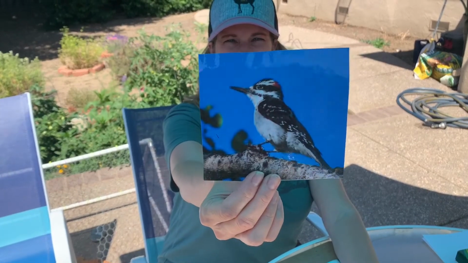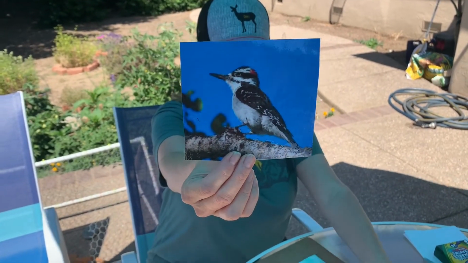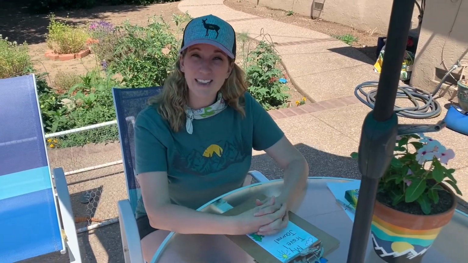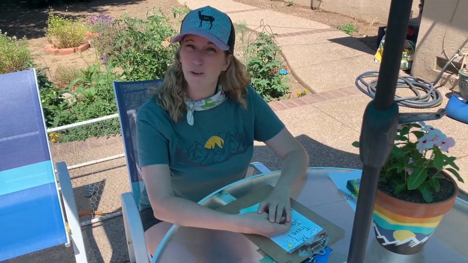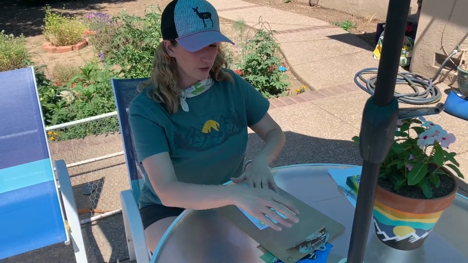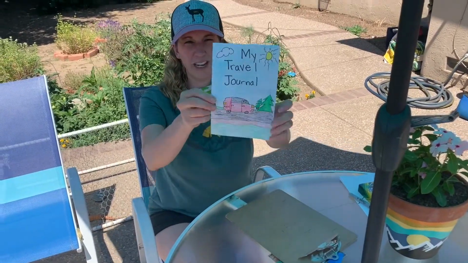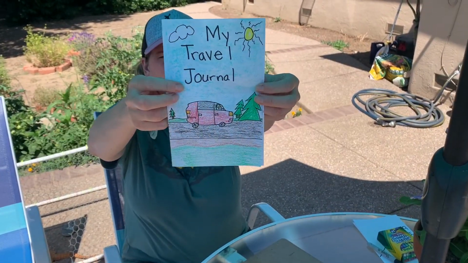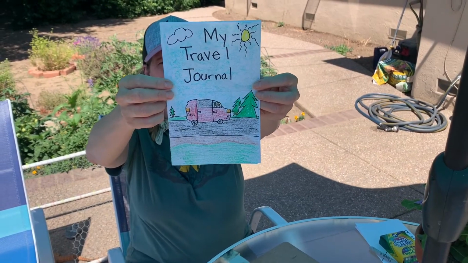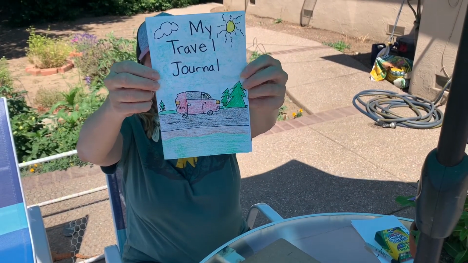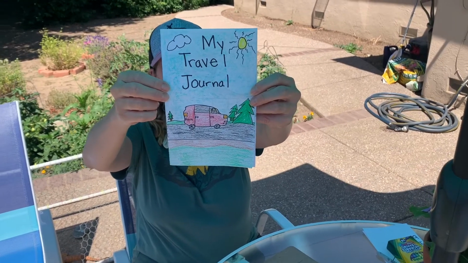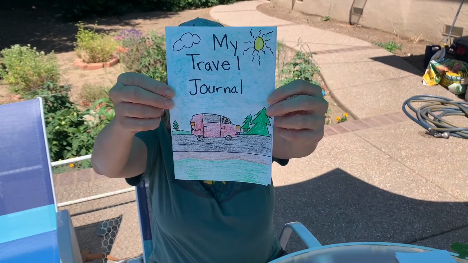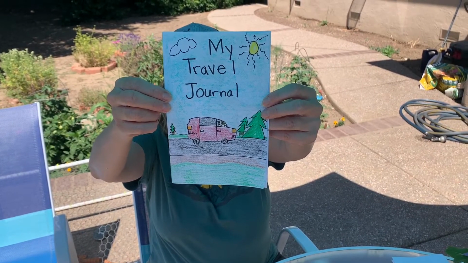So when I came back to the campsite today, I decided that I was going to create my own travel journal so that I could record all the amazing things that I saw, draw a picture, maybe even write about them. So here's my travel journal, just some paper I folded in half. There's my car, my family's in there, and we're driving. You can see the forest in the background. And I titled it, My Travel Journal. This is always a good idea anytime you take a trip. That way you can write down really cool things that happen and you won't forget.